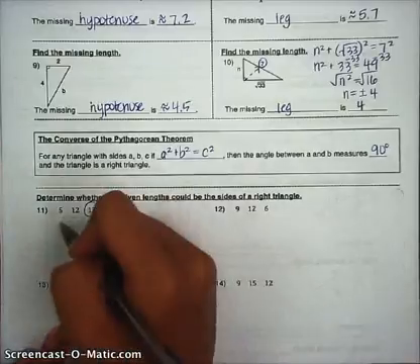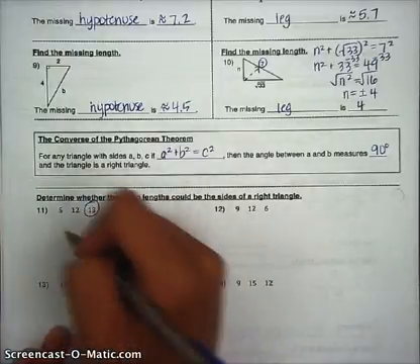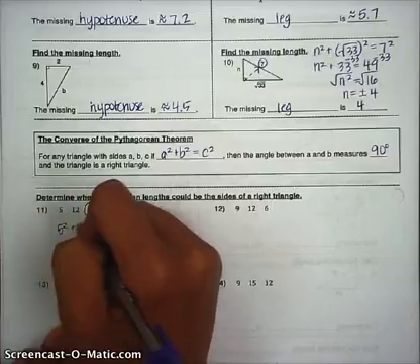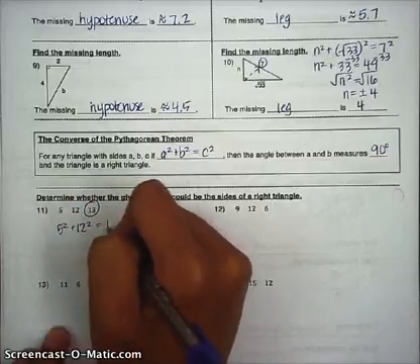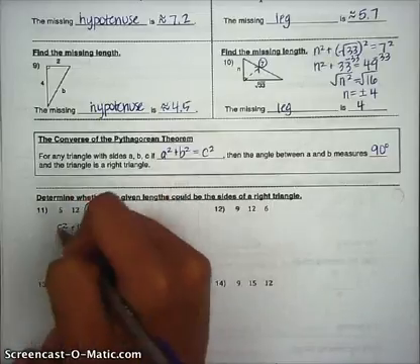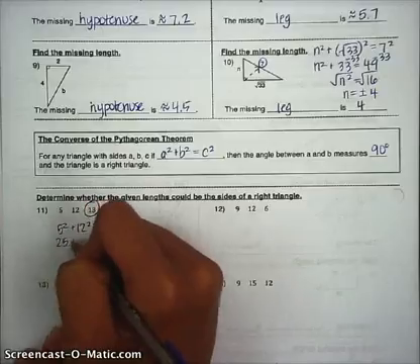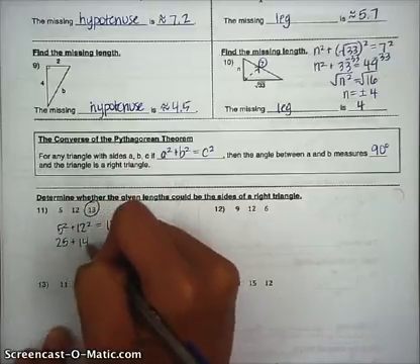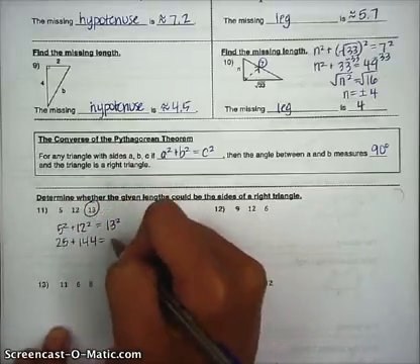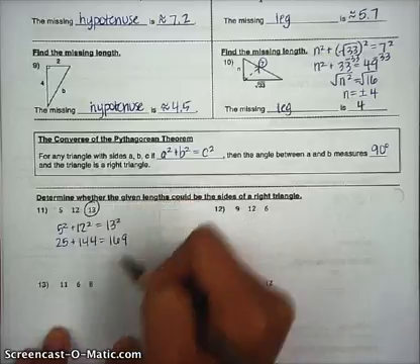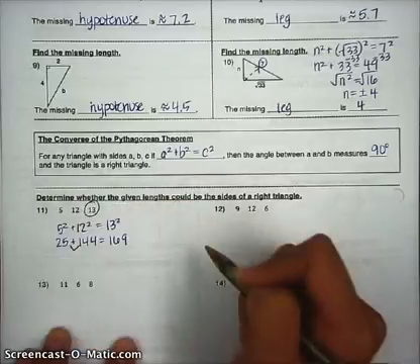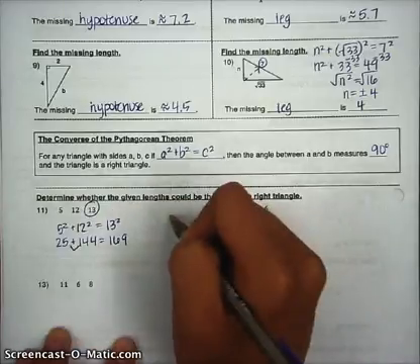Notice I'm saying potentially because there's no guarantee it is a right triangle. So now I'm going to go ahead and treat 5 and 12 as the legs. So I'm going to have 5 squared plus 12 squared equals 13 squared. 5 squared is 25, 12 squared is 144, and 13 squared is 169. I'm going to go ahead and combine these like terms.